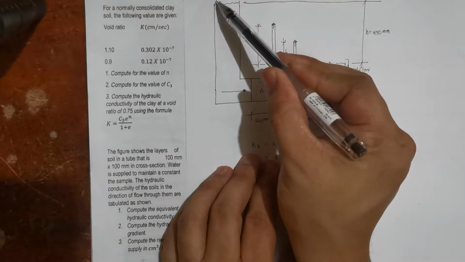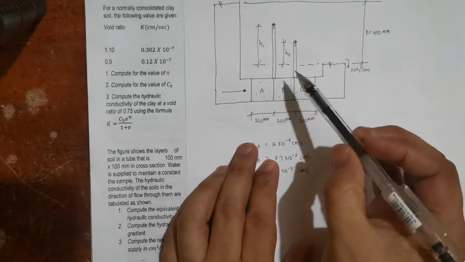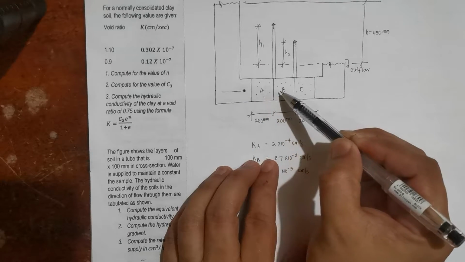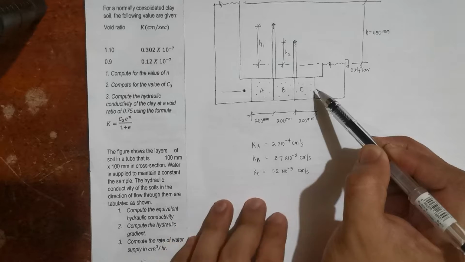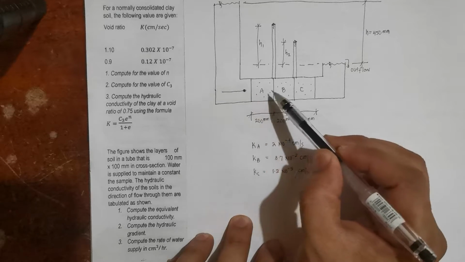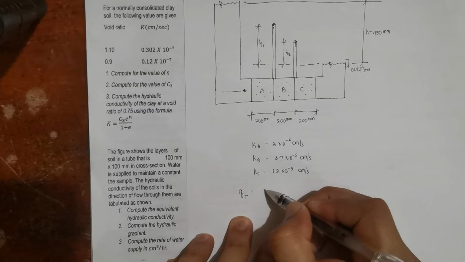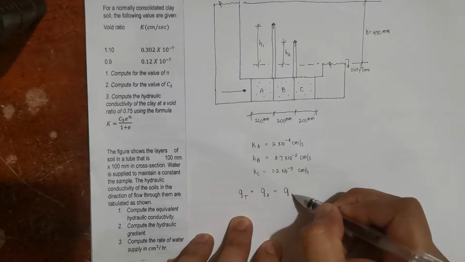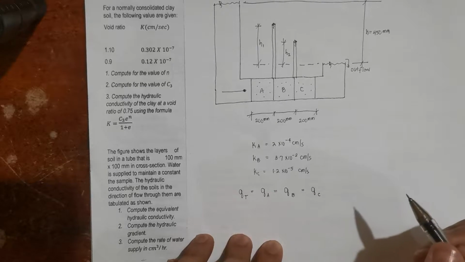And the flow will come from here, and then it will pass through this direction, and it will pass through soil A first. After that, it will go through soil B, and then after that, it will pass through soil C. Therefore, the water will flow through the soil layers one at a time. And for that, we can say that the total flow is equivalent to the flow in layer A, also equivalent to the flow in soil layer B, also equivalent to the flow in our soil C.